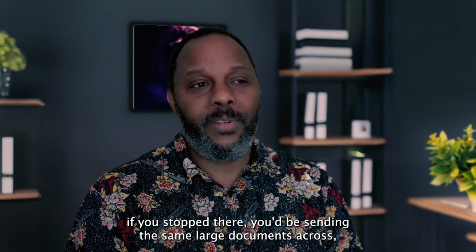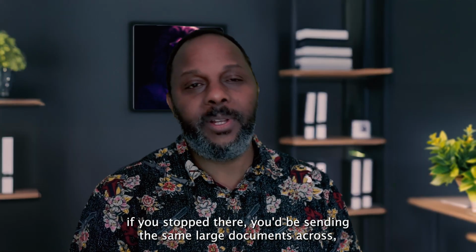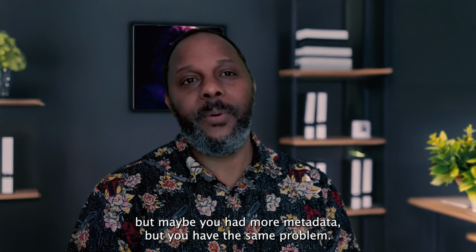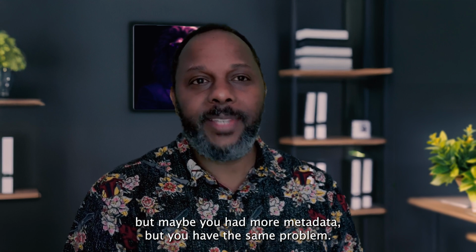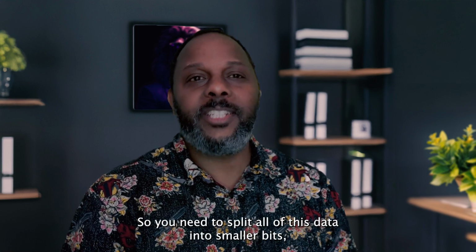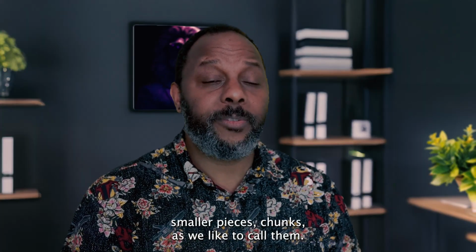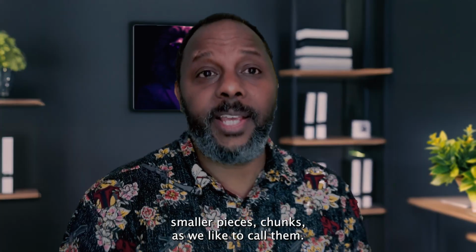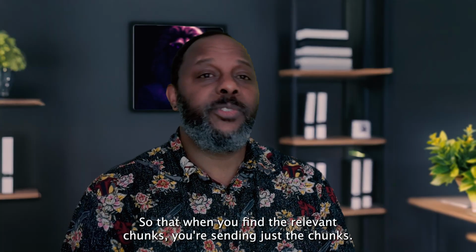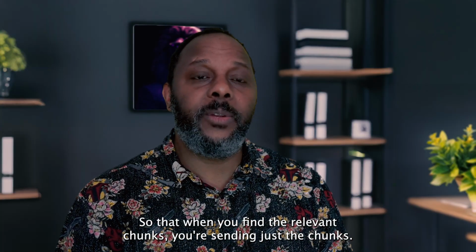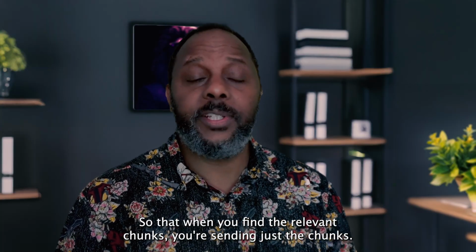Now what? Well, if you stopped there, you'd be sending the same large documents across, but maybe you had more metadata, but you have the same problem. So you need to split all of this data into smaller bits, smaller pieces, chunks, as we like to call them, so that when you find the relevant chunks, you're sending just the chunks.